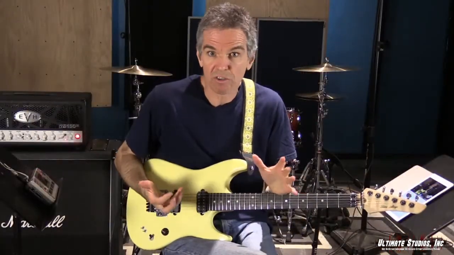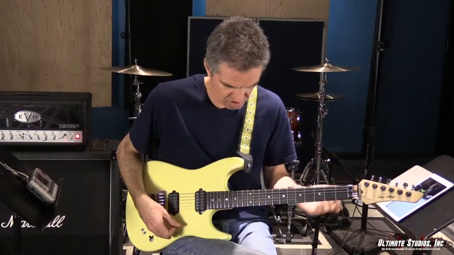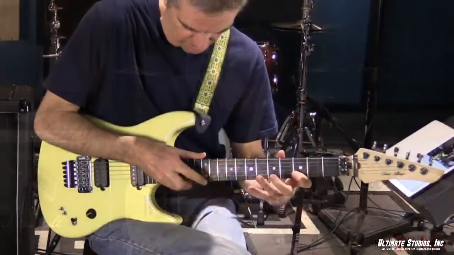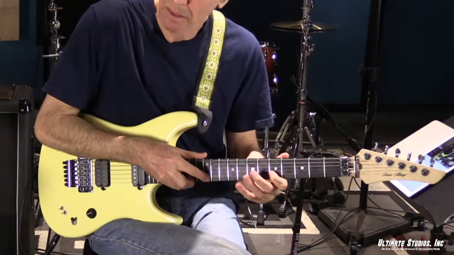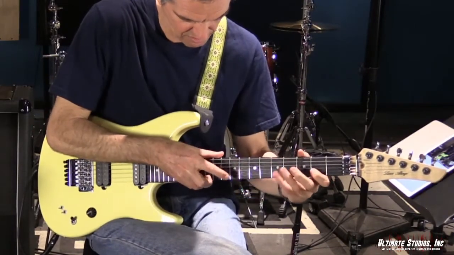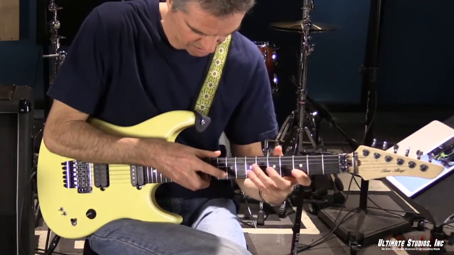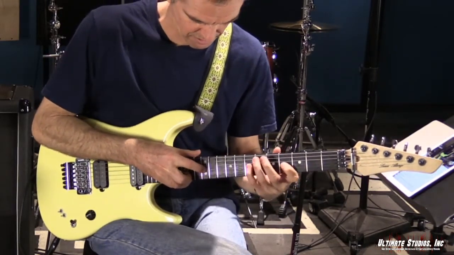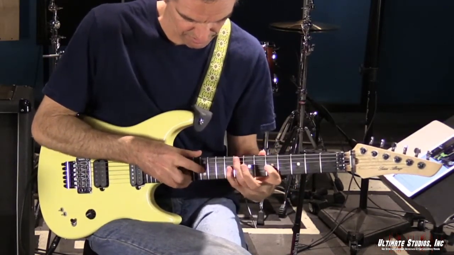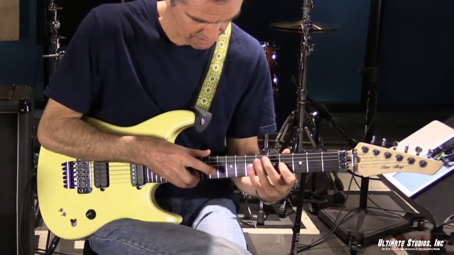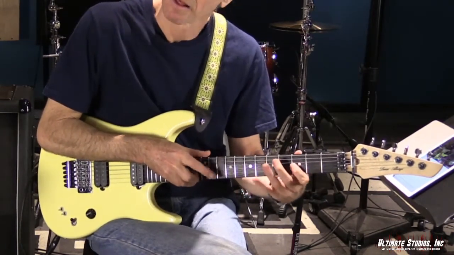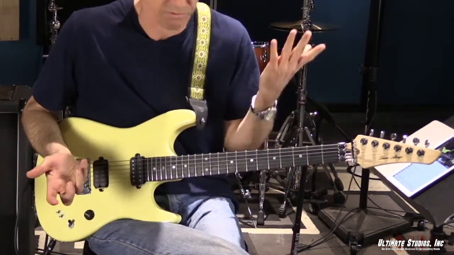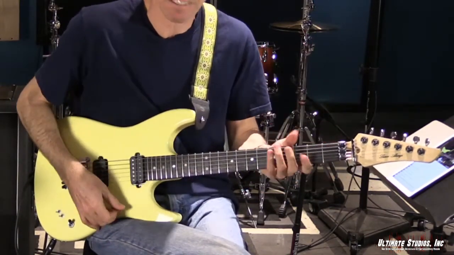So the tools are all there. You can do these things also in tapping if you want. All right, and there you go. And so you can do that as fast as you want.